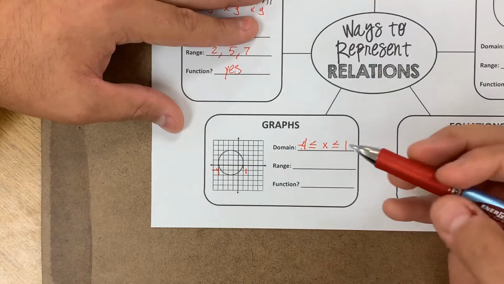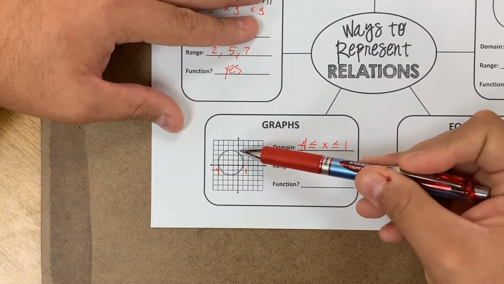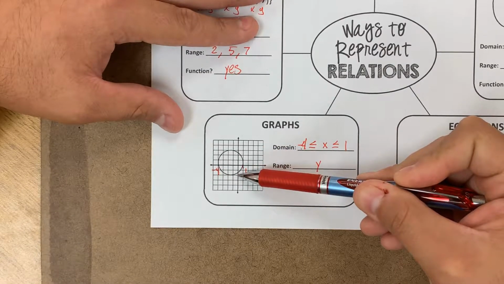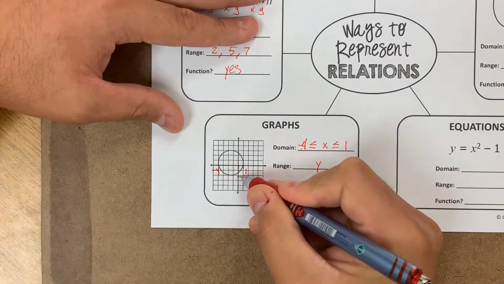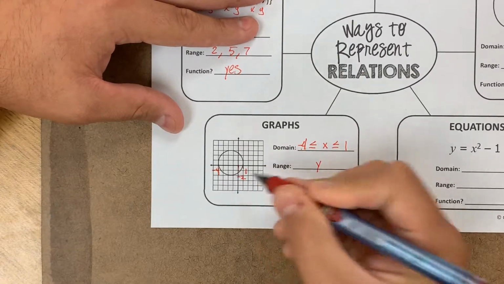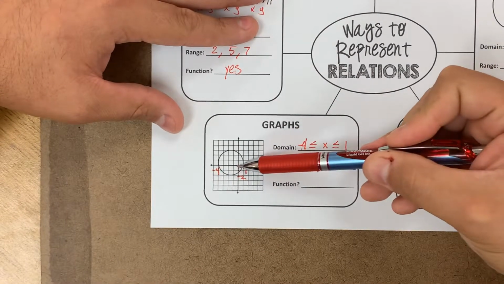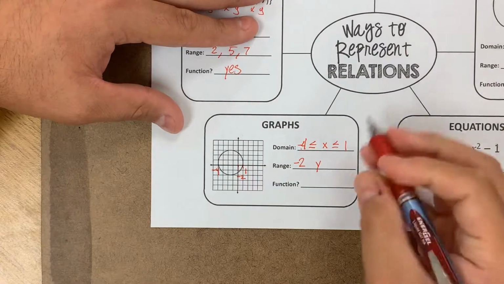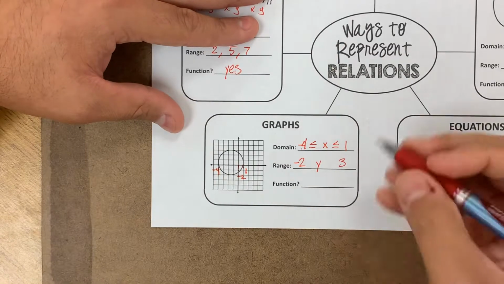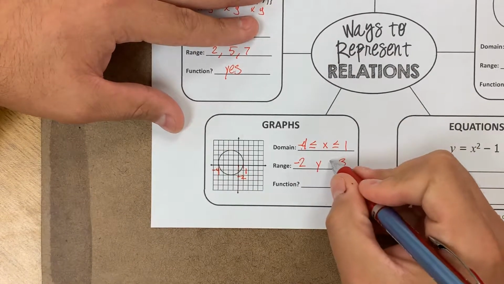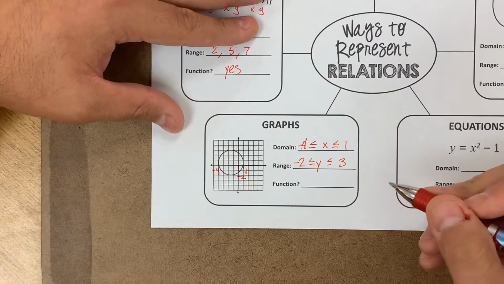Now, for the range, we're going to do the exact same thing, except range is dealing with y variables. So we're going to look at this graph and go all the way down to the bottom of the graph and see what value is our lowest boundary. So for the y values, we got -1, -2. This graph goes all the way down to -2. And for the highest value of y, we have 1, 2, 3. 3 is our highest value for y. So again, since this is a continuous graph and it has infinite number of values in between -2 and 3, we have to use inequalities to say that there's a bunch of numbers that are in between these that are part of the range.